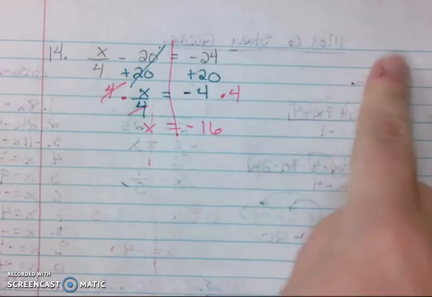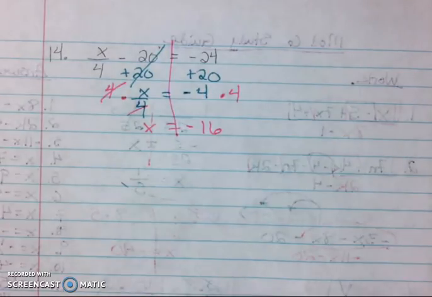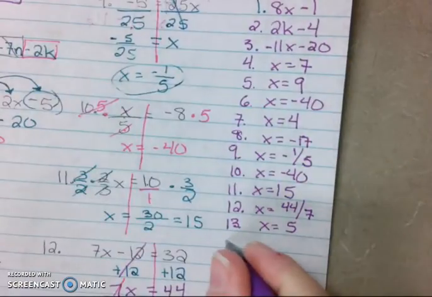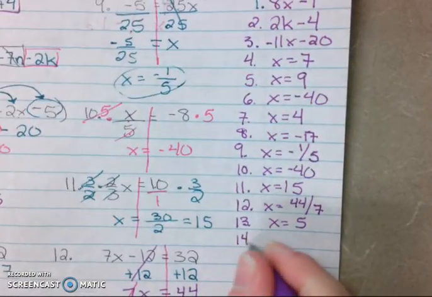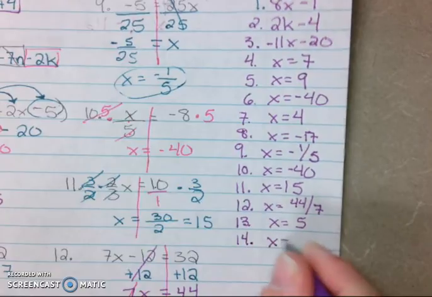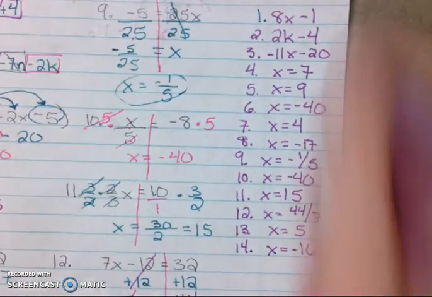Now don't put the answer here. I actually want you to turn the paper over and keep going in your column. So number 14, just continue this. It makes it really easy to grade. So 14, x equals negative 16. Okay, just keep that column like that.